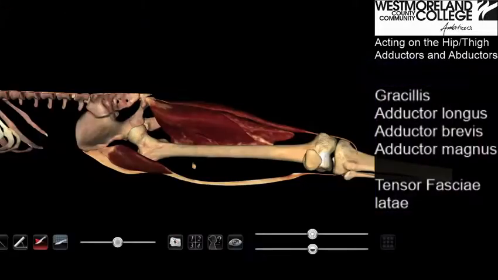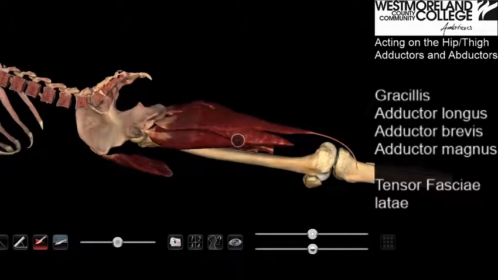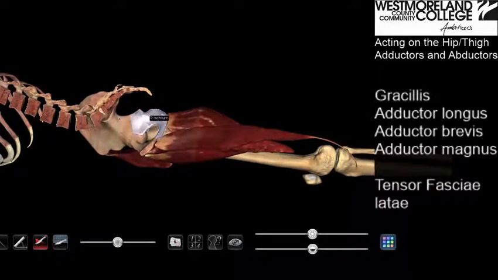Looking at the muscles that adduct and abduct the hip and the thigh, the gracilis and the tensor fasciae latae will insert on the tibia but still act on the thigh. The adductors will all insert on the femur. All of them will originate on the os coxa. So when we isolate them, looking to the medial group, we can see the adductors.